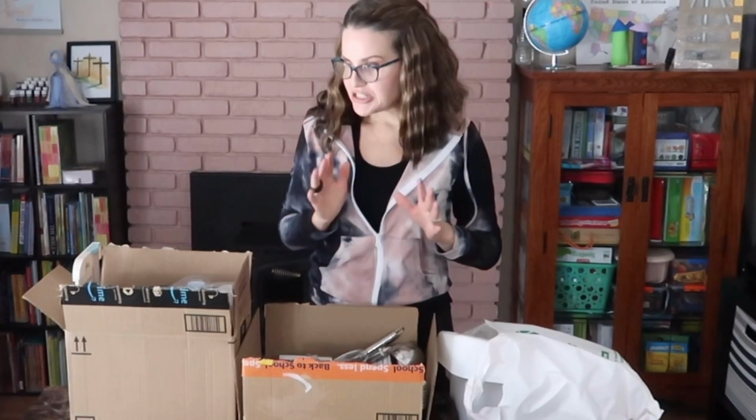We are used to ordering the pre-packaged kits through Rainbow Resources because we used Apologia, and that was so convenient, you guys, I'm telling you. So I'm hoping I could kind of recreate that for us for this year with the Good and the Beautiful. So let's go ahead and jump right in, you guys.